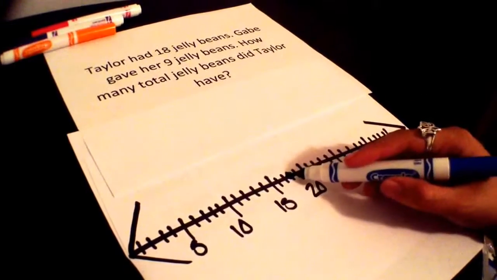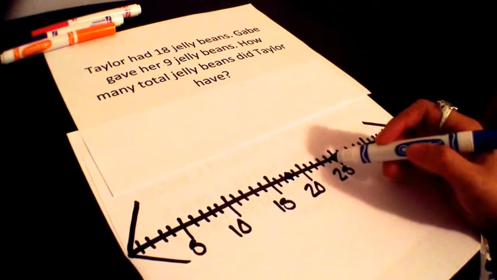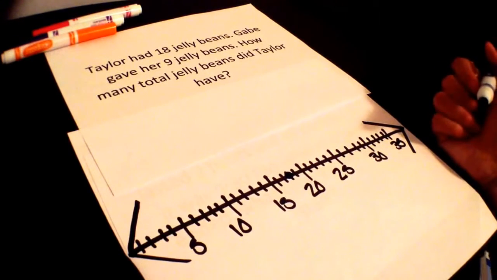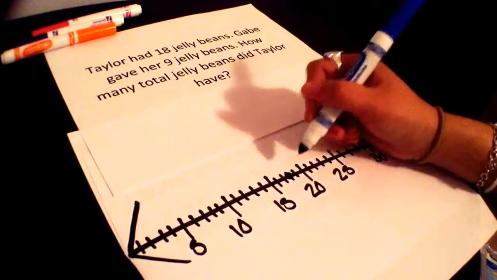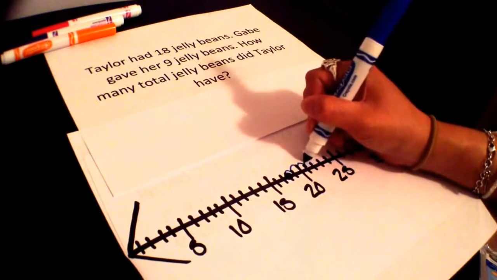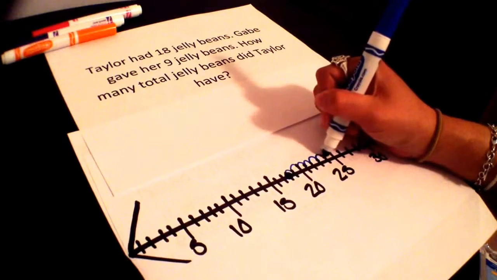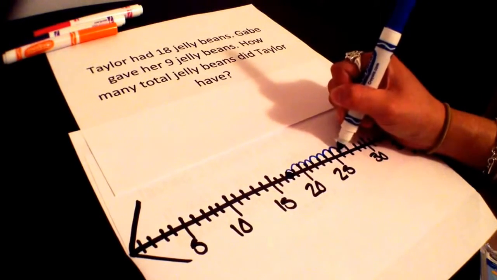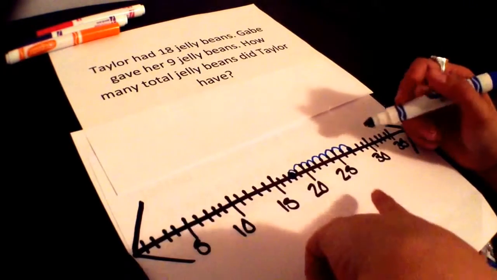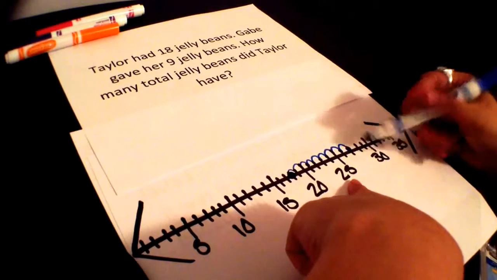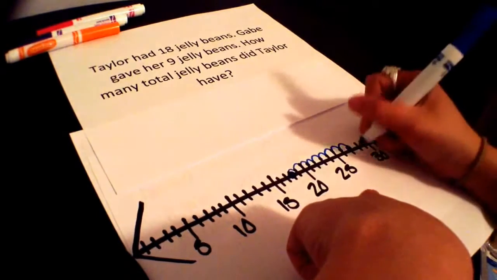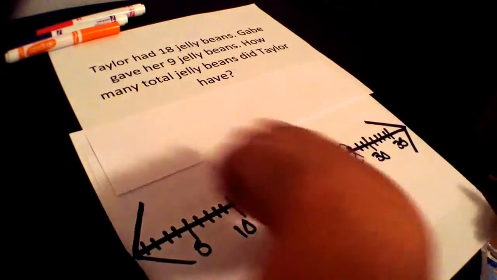So we're going to start right here with our 18, and we're going to count over. We're going to jump over 9 spaces, and wherever we land after 9 spaces is going to tell us how many total jelly beans she had. So we're going to start right here, and we're going to go 1, 2, 3, 4, 5, 6, 7, 8, 9. So I'm going to put a dot right there. So that is 9 spaces. Our answer is between 25 and 30, so it's got to be one of these little lines in the middle. So it's 25, 26, 27. So our answer is 27.